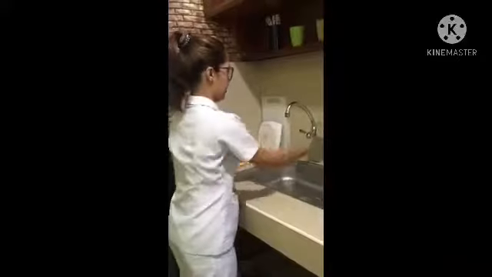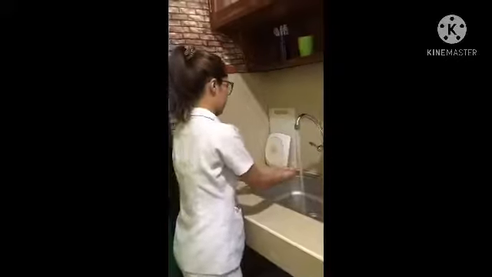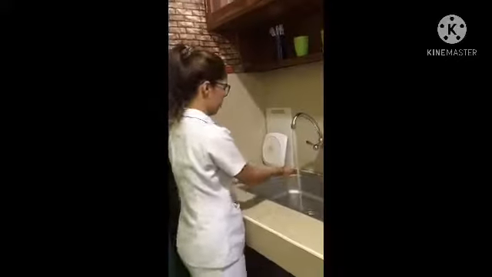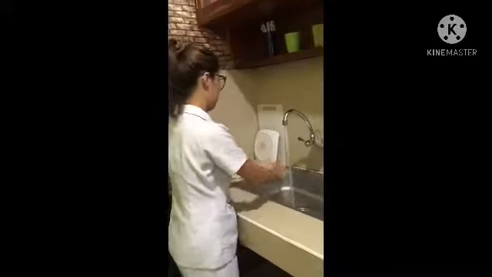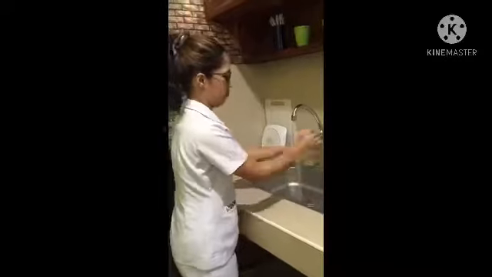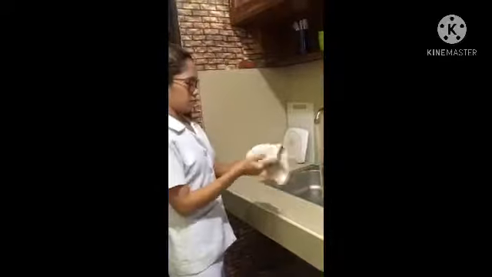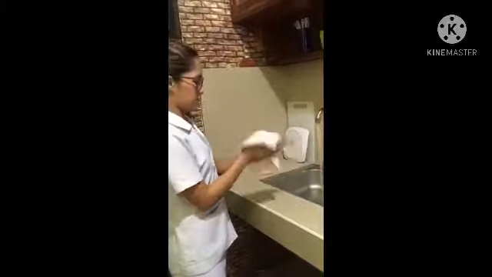Next is perform hand washing and wear gloves if necessary. This is done to prevent the spread of microorganisms.